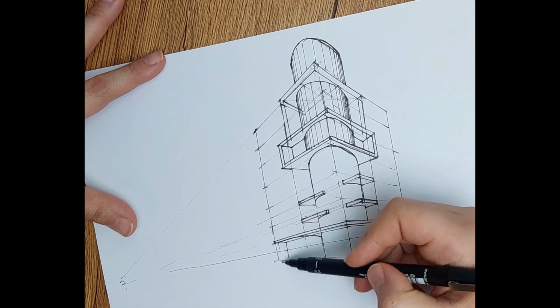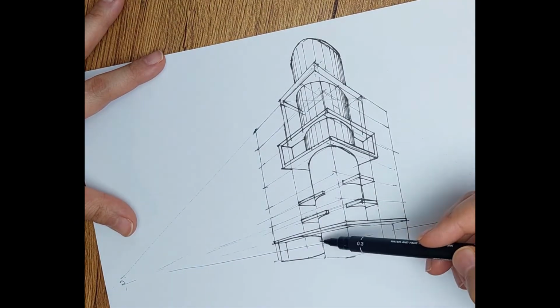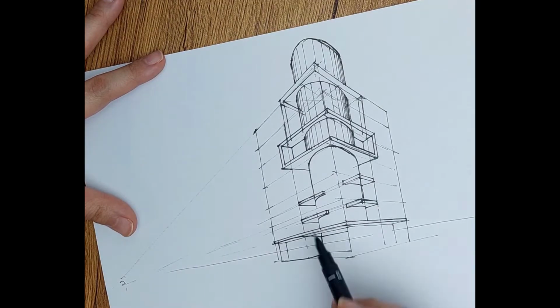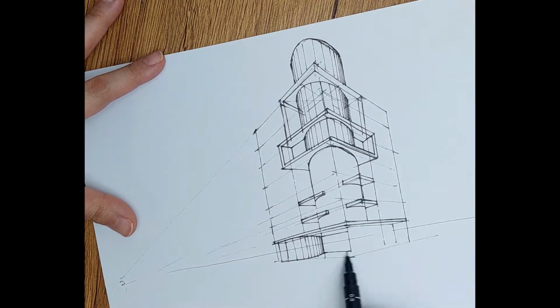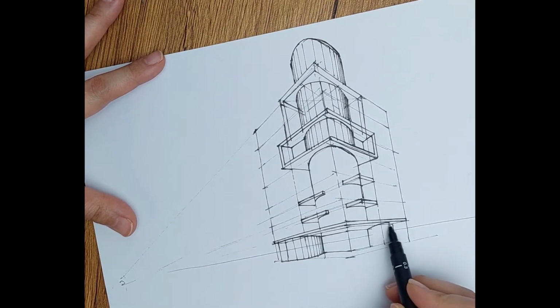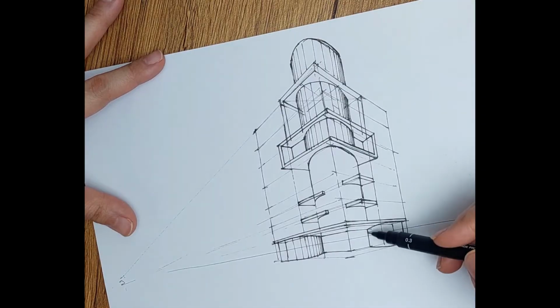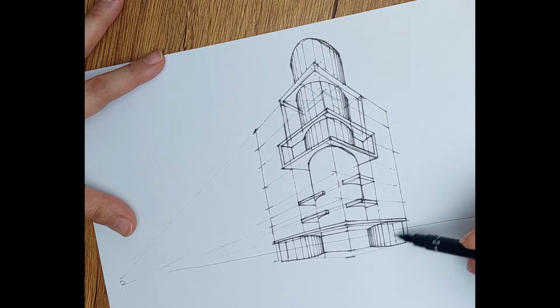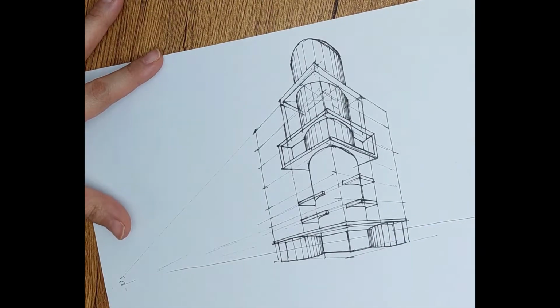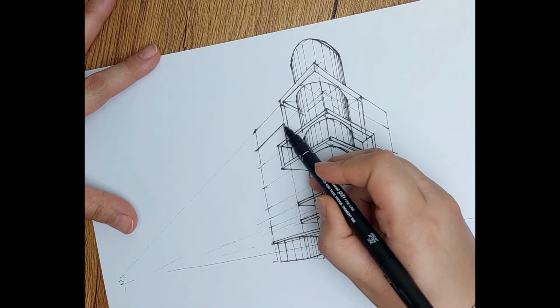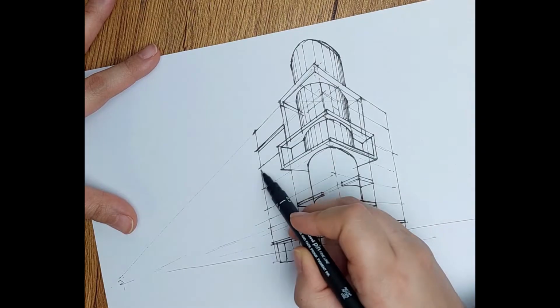You see, we all started from a simple cube, and level by level we are actually designing and creating different forms based on that initial simple cube. So that would be the interior.